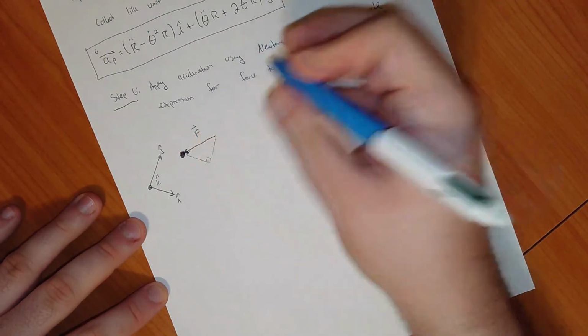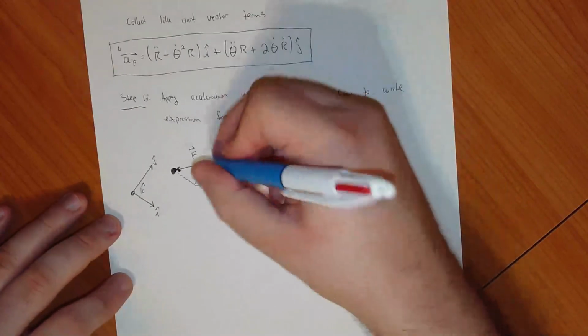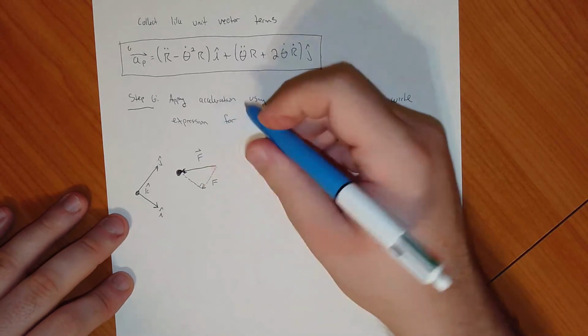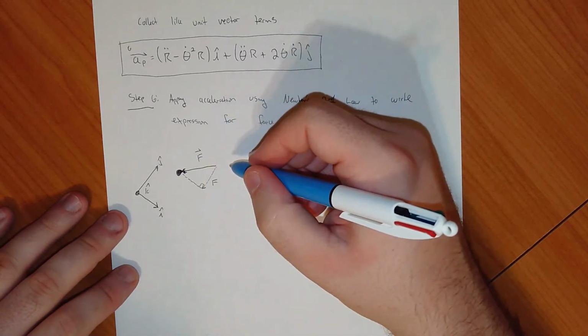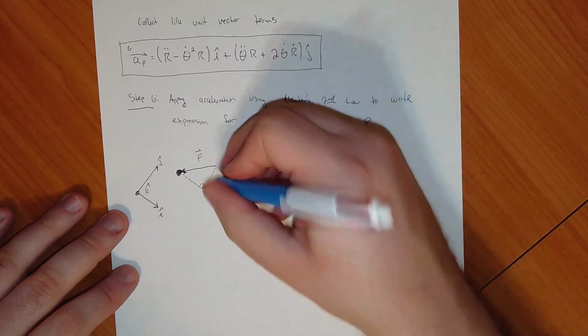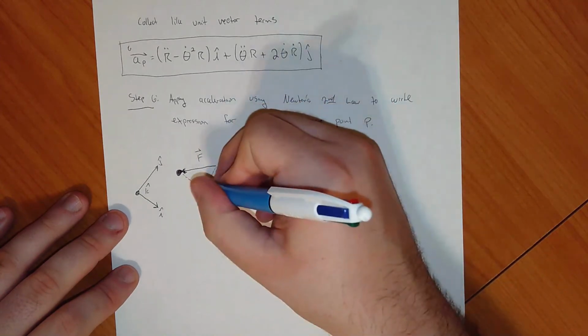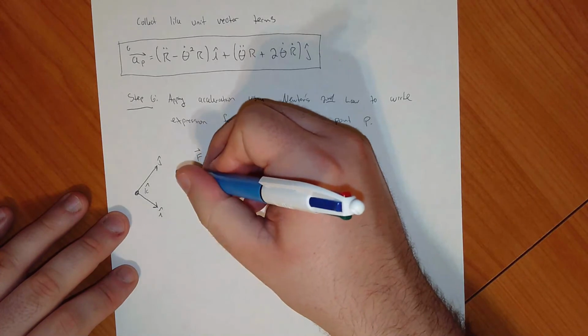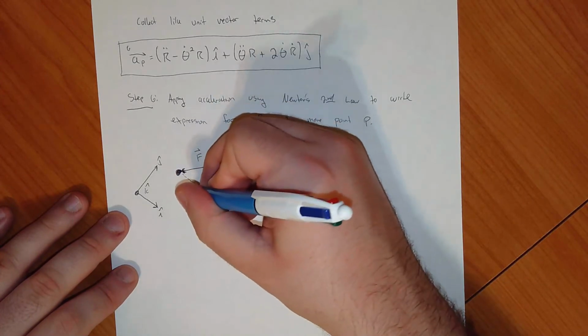They're orthogonal to each other, so that has to be a right angle. But this is the resolution of that force in the j hat direction, and this is the resolution of that force in the i hat direction.